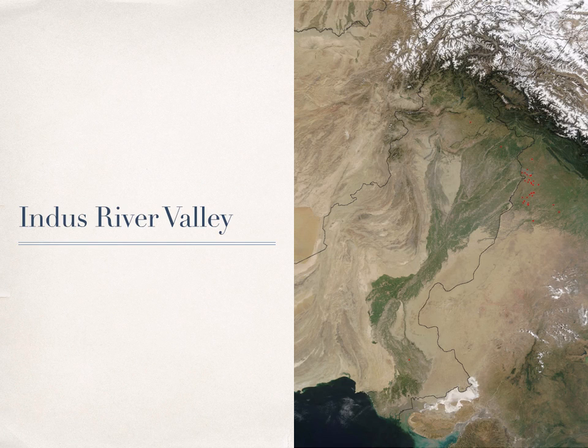Here's a picture of the Indus River Valley, and you can see at the top are the Himalayas, and then you can see the green ribbon of vegetation as the river flows towards the Arabian Sea. And those are all the crops that are grown along the river and irrigated with the water.